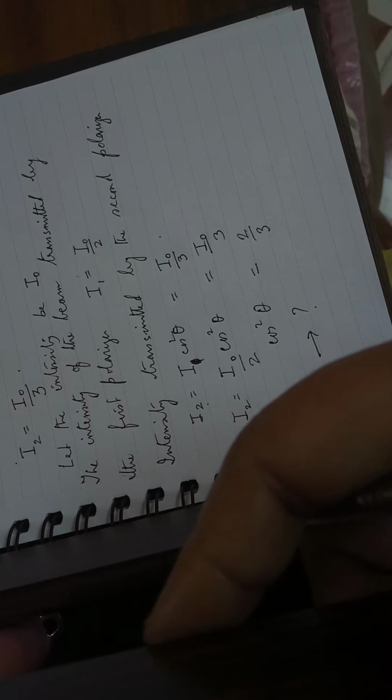So this is how you will be getting problems from polarization. You will also get problems from half wave plate and quarter wave plate. So please take down such problems, okay?